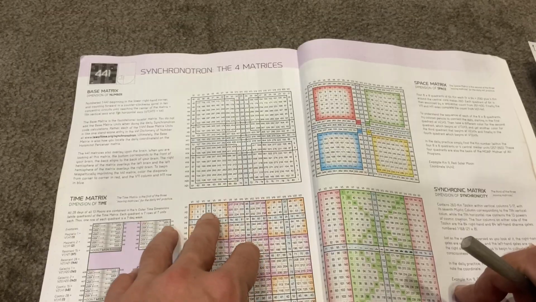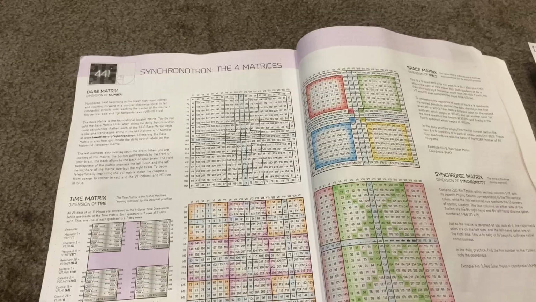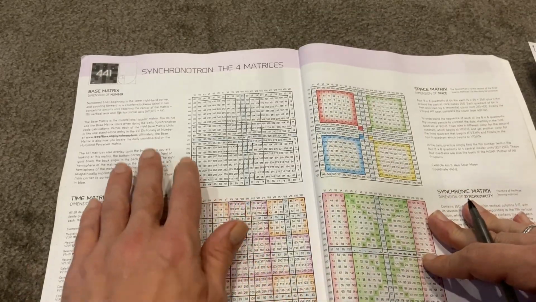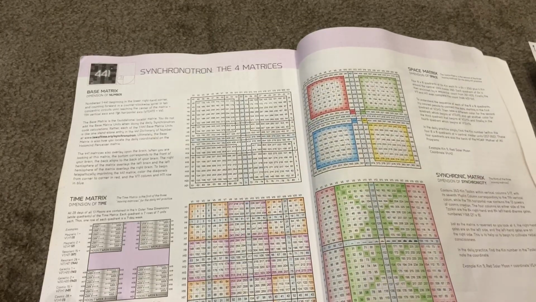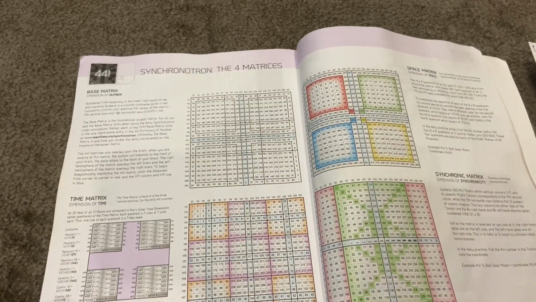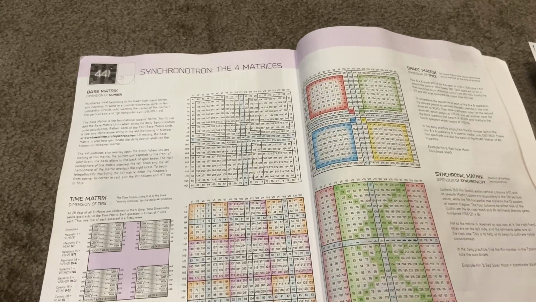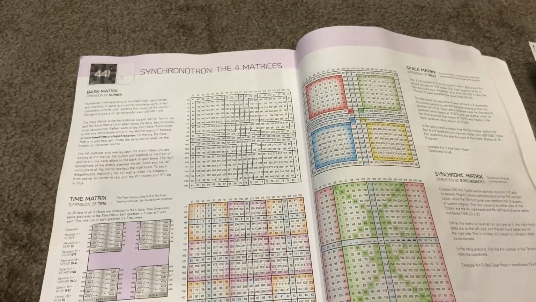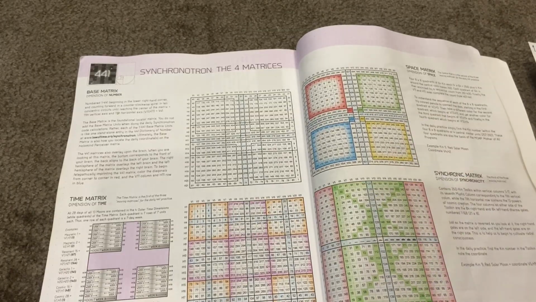So we have 298 on the time matrix, plus a 296 on the space matrix, and we have 148 on the synchronic matrix, which is today's kin. Since the synchronic and the space matrix are based on the same kin, they are always going to be paired together inherently.